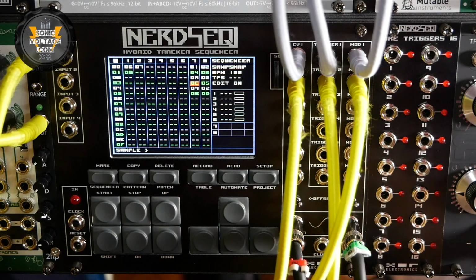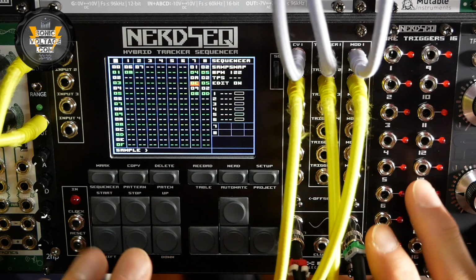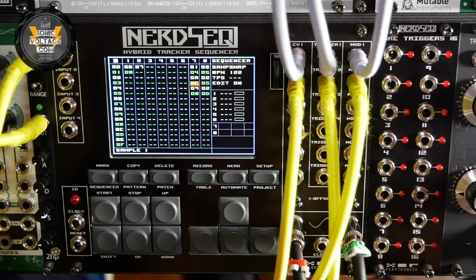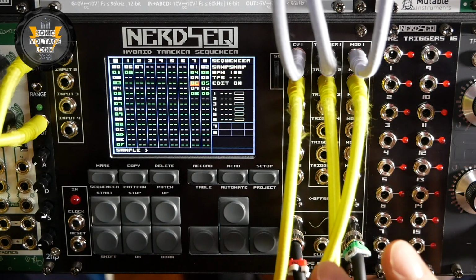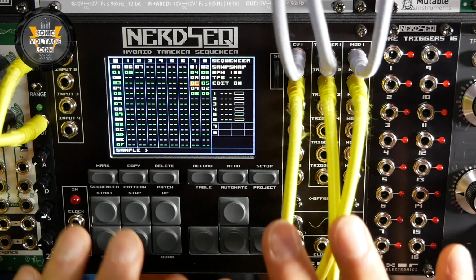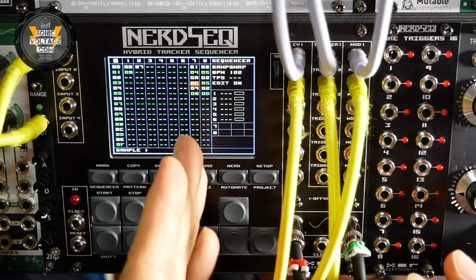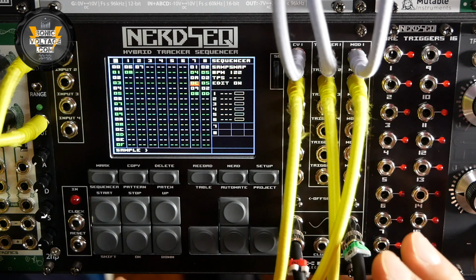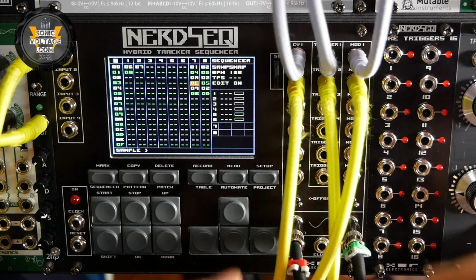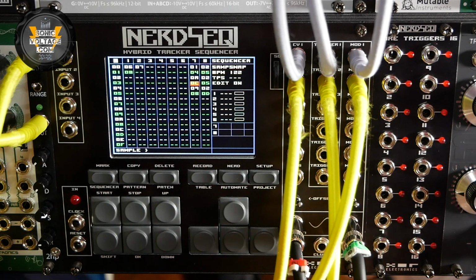You may have seen my preview video from a few days back where I was playing some of the new internal oscillator waveforms. Waveforms you can sequence and pitch control 1 volt per octave internally from the NerdSeq. So not only can you play samples, but you have the option to play voices that come out of output 7 and 8, which means you can send them into filters, VCA, and any other module. We are going to look at that in the next video.